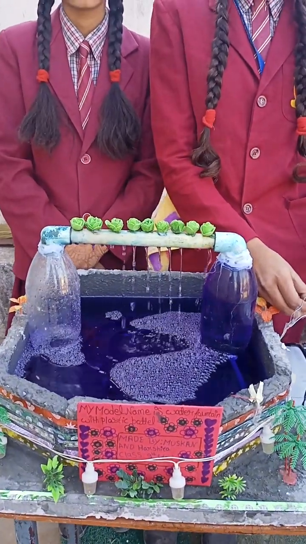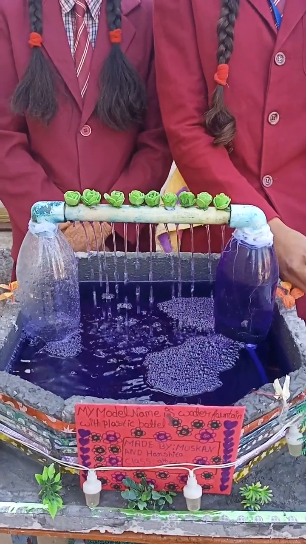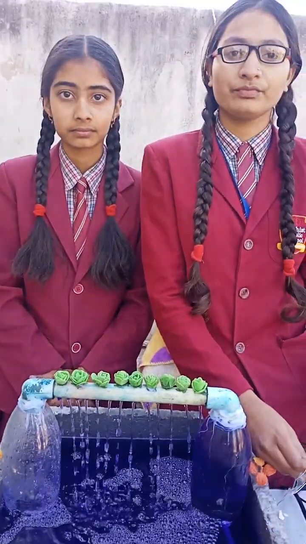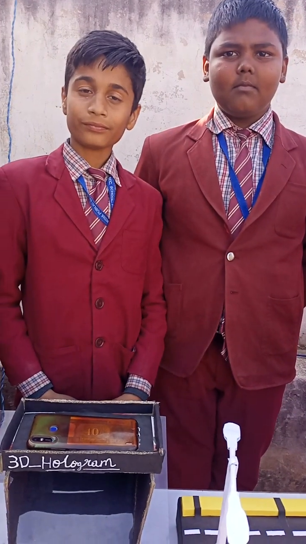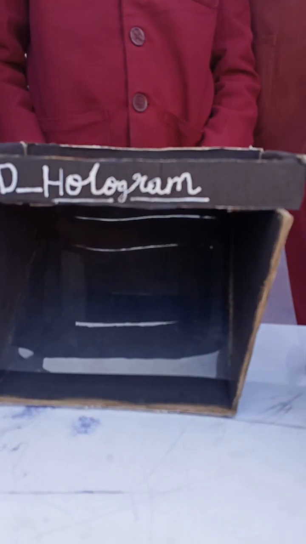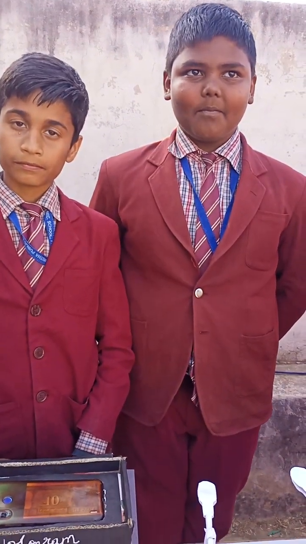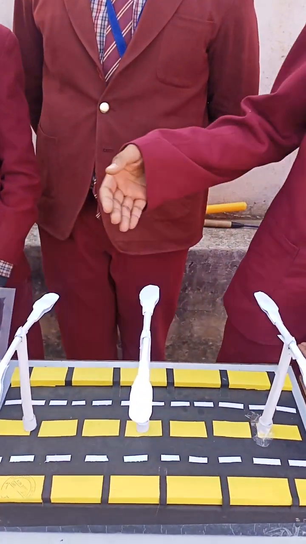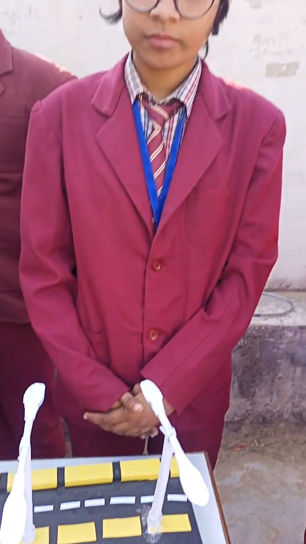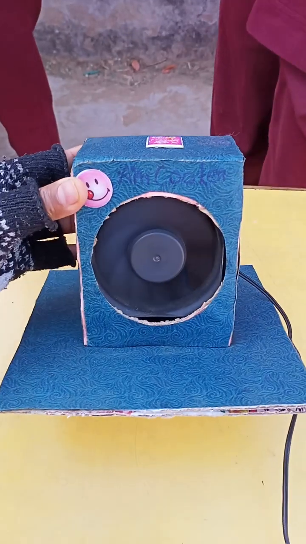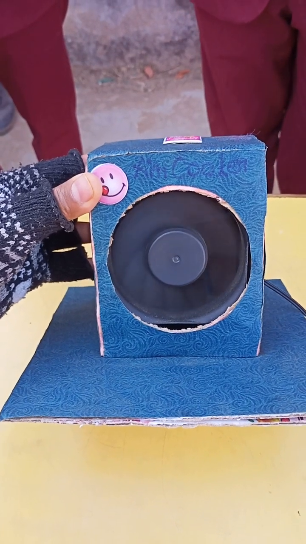This is our next model, which is a water fountain which creates electricity, and it is created by Muskan and Harshita from class 9th. This is our next model, which is a 3D hologram, created by Mohit and Vinay. This is a street light model, created by Meghna. It's a cooler which is created by 5th class students Tina and Rakshita.